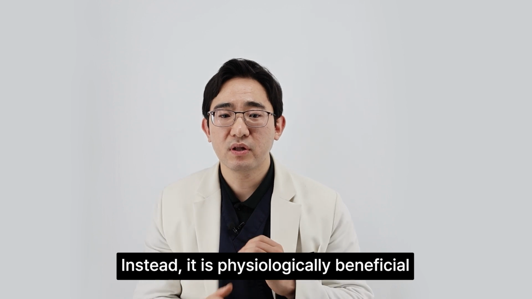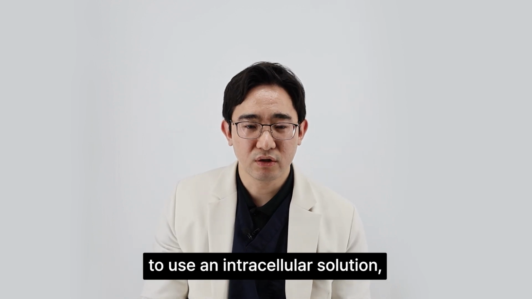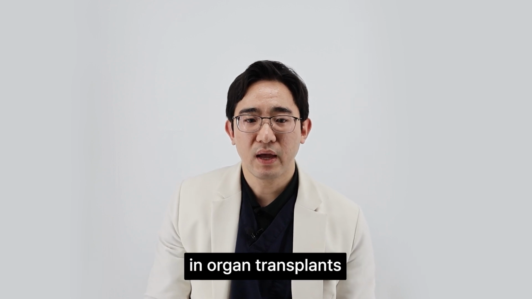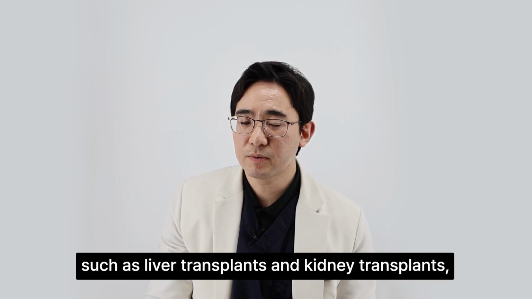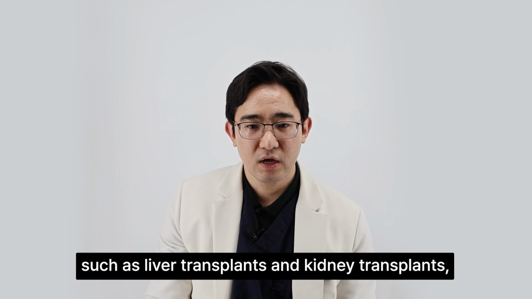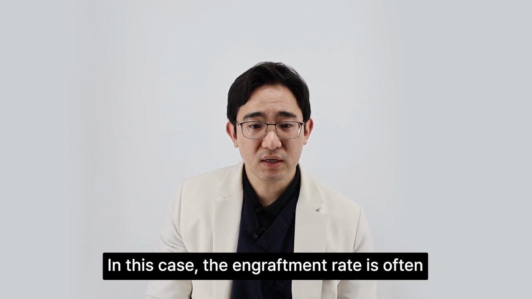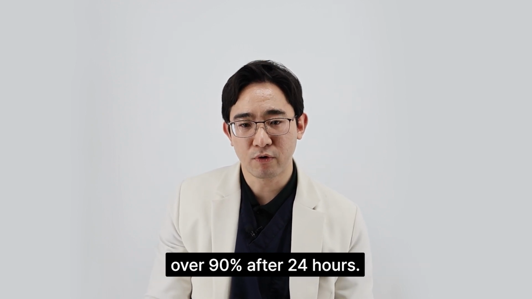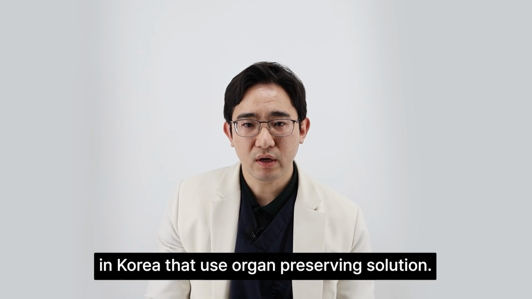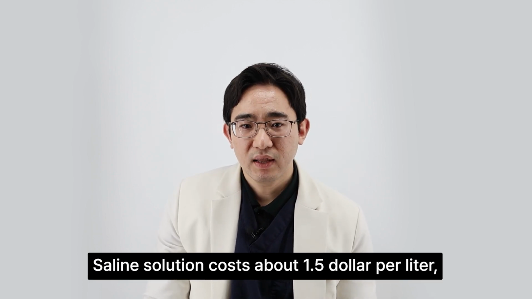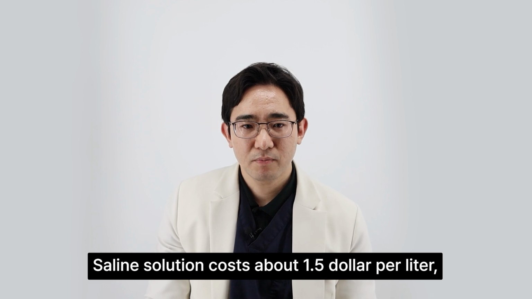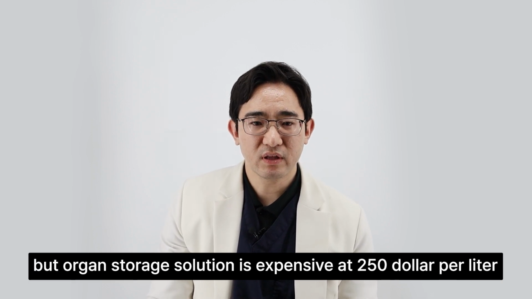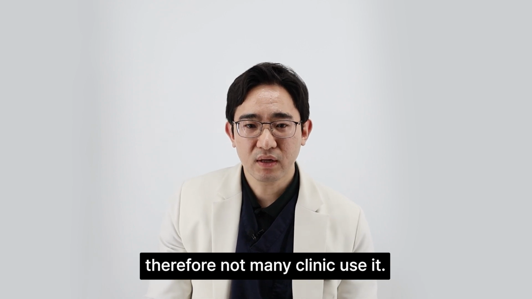Instead, it is physiologically beneficial to use an intracellular solution, which is the solution used to preserve harvested organs for organ transplants such as liver transplant and kidney transplant, to preserve hair follicles. In this case, the engraftment rate is often over 90% after 24 hours. There are still very few clinics in Korea that use organ preserving solution. Saline solution costs about $1.5 per liter, but organ storage solution is expensive at $250 per liter. Therefore, not many clinics use it.